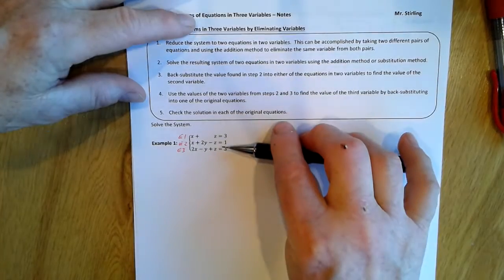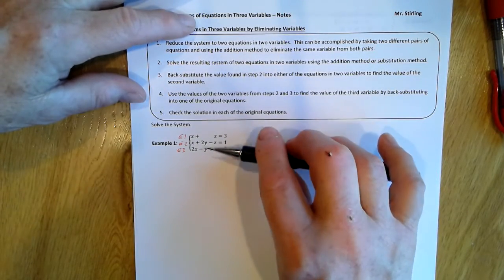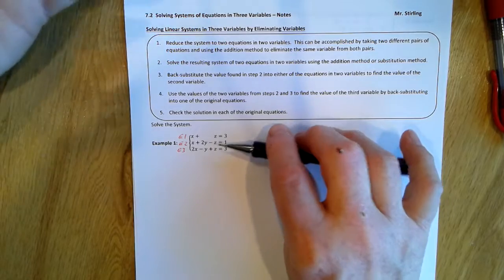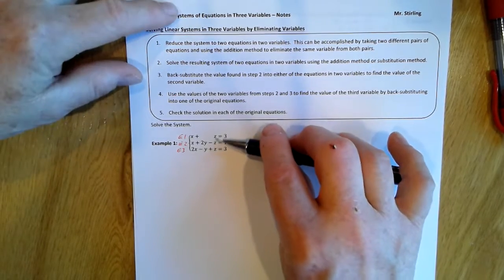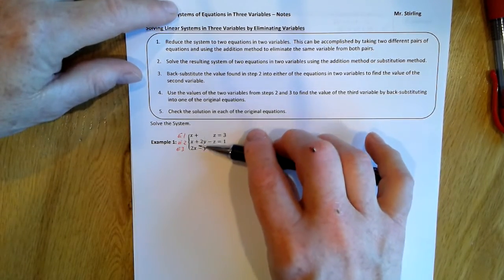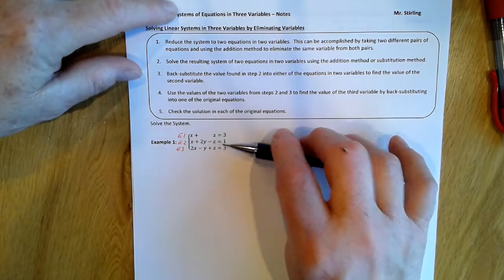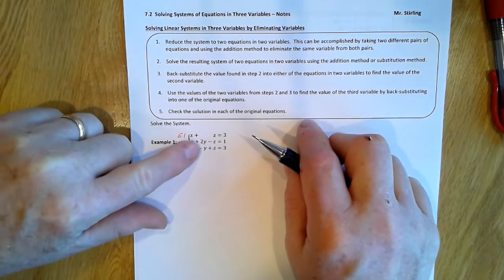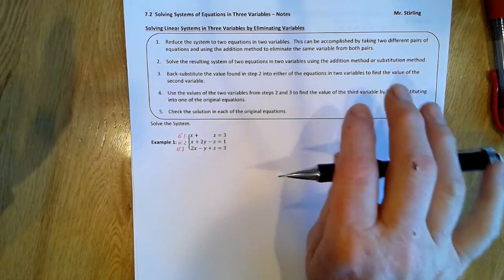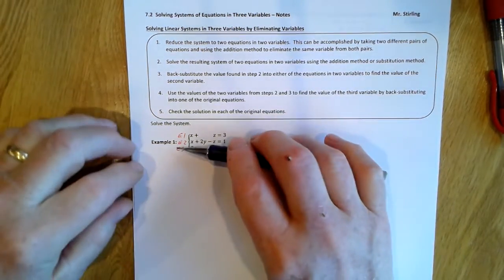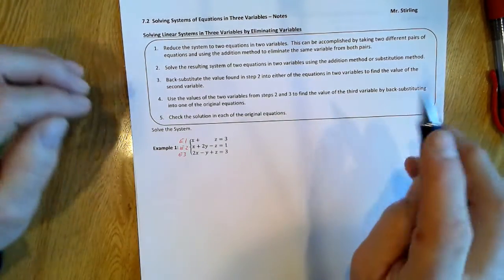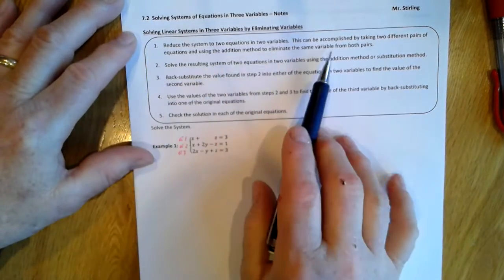So I can take E1 and E2, and if I want to eliminate the z's, I could just add them together and these two z's would go away, and I'd have a new equation that would have 2x plus 2y equal 4, if you can see that. So I would only deal with those two equations. Now, that's our first step.